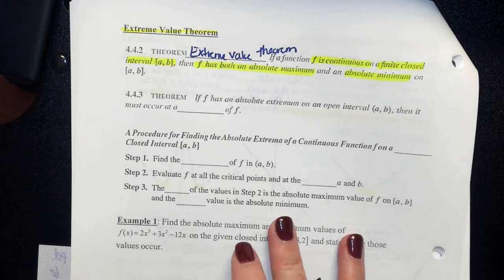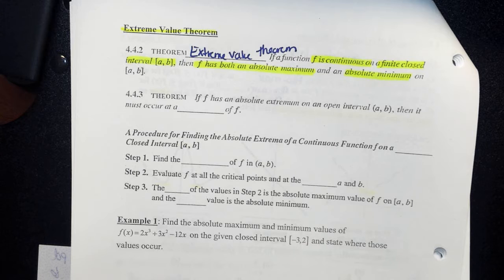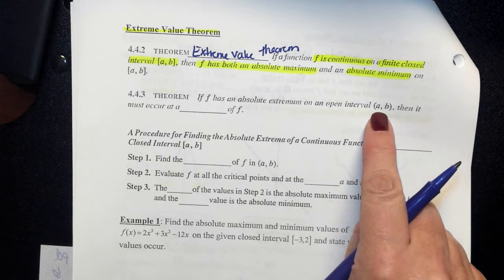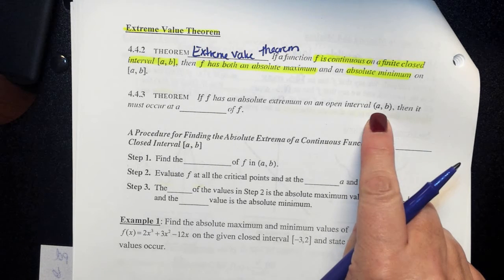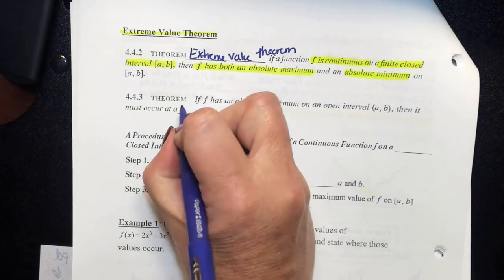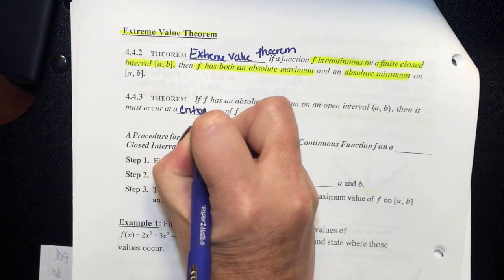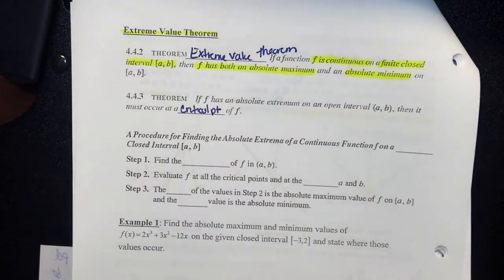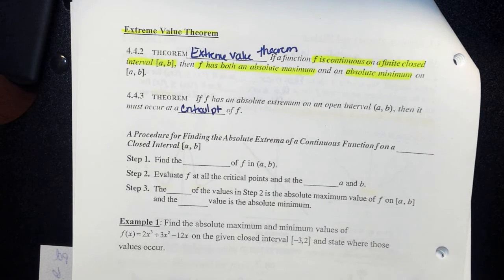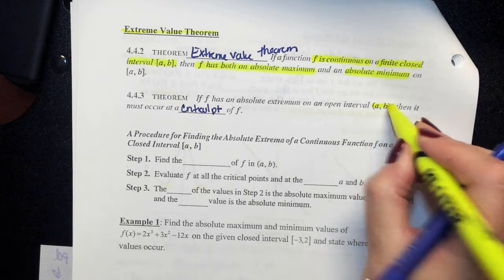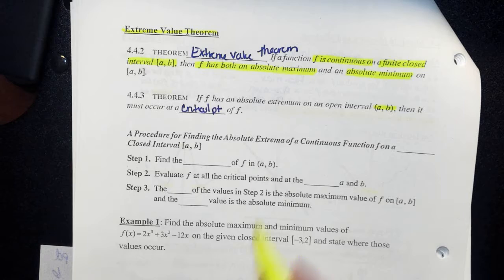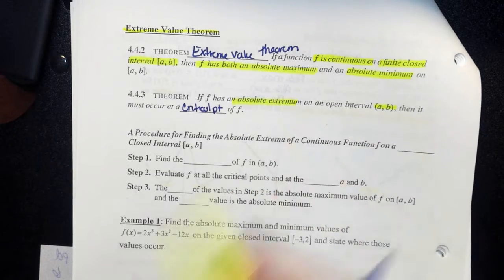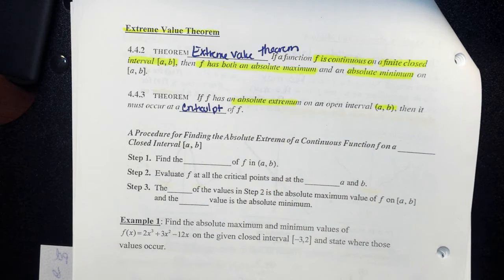If you have a function in an open interval where you're not including the endpoints, then the absolute extremum must occur at a critical point. So if you have that open interval where you're not including the endpoints, then your absolute extremum has to occur at a critical point. And you guys know how to find those critical points.